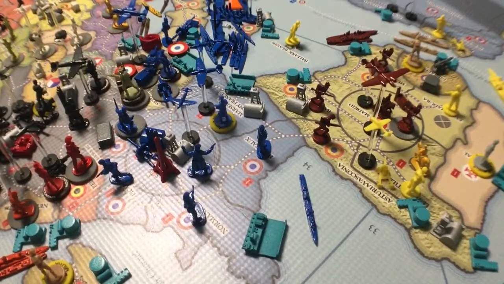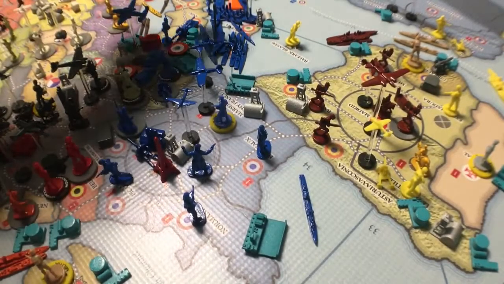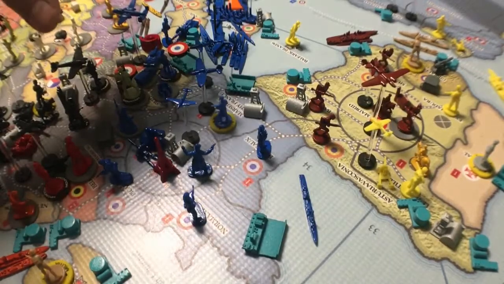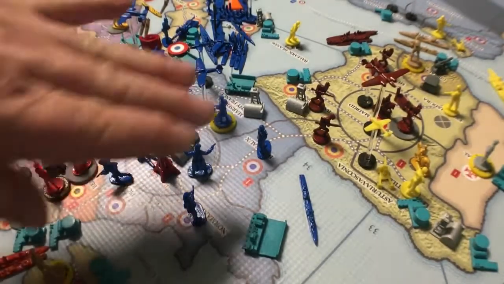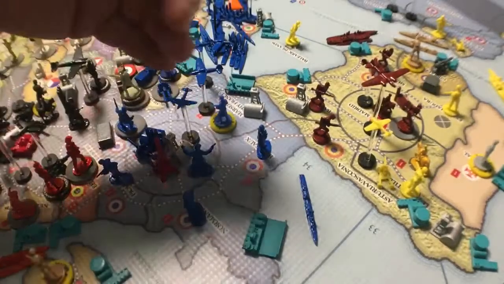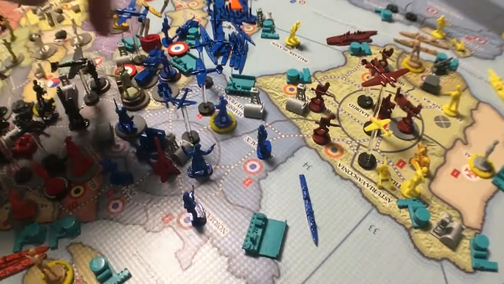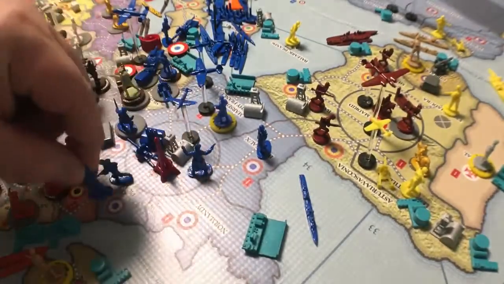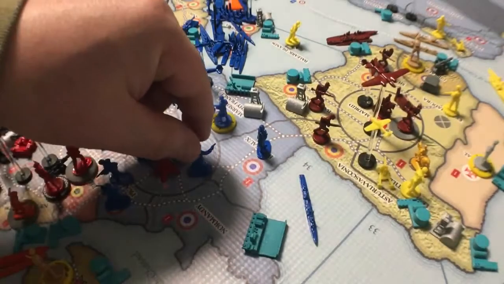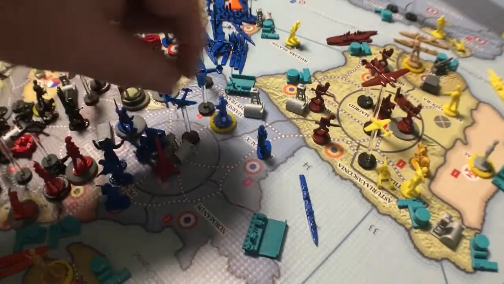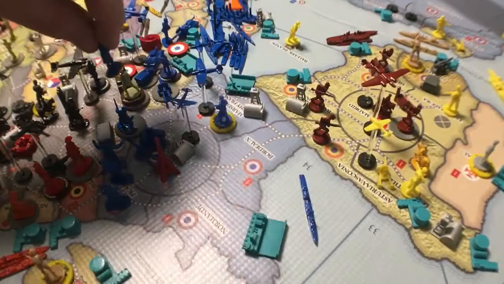So anyway, then the rest of our non-combat movement, like we couldn't move any of these guys here that are in Italy because they have already moved on combat movement. But none of these guys down here have moved. What we really want to do is shore up our lines here against the Germans. So let's move this guy up here, and we'll move this guy up here, and we'll move this guy along the rail line.